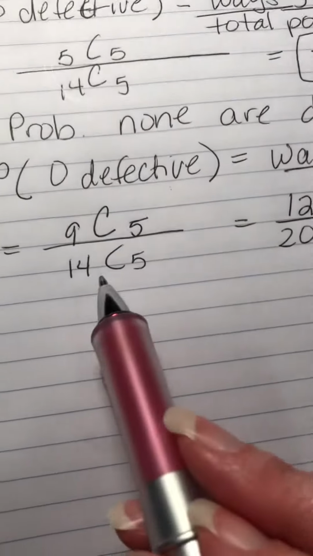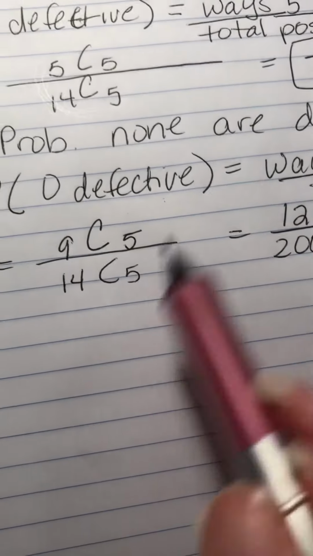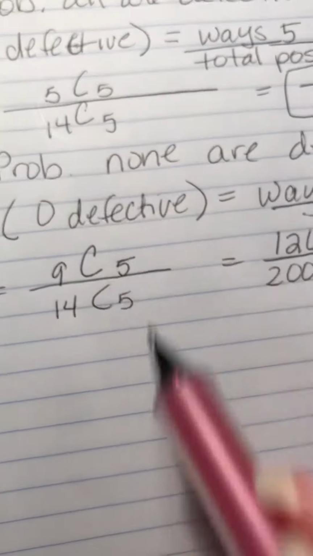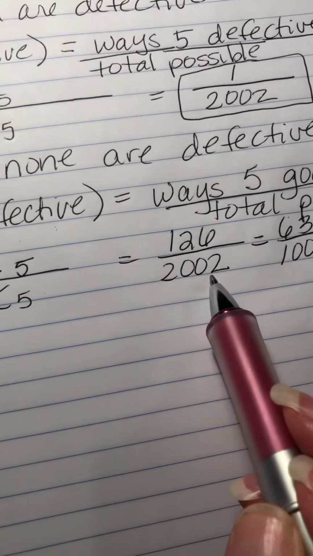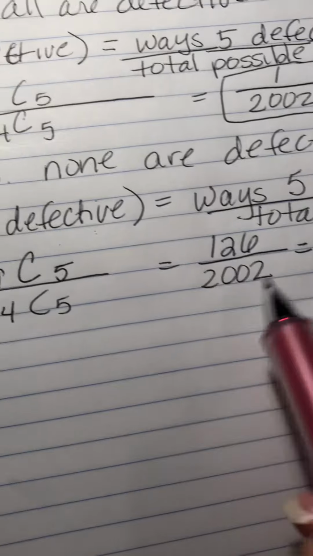The denominator is the same number that we calculated up here. It's still the same total possible. So 14 transistors, we're selecting 5 of them. There's still 2002 ways for that to occur.